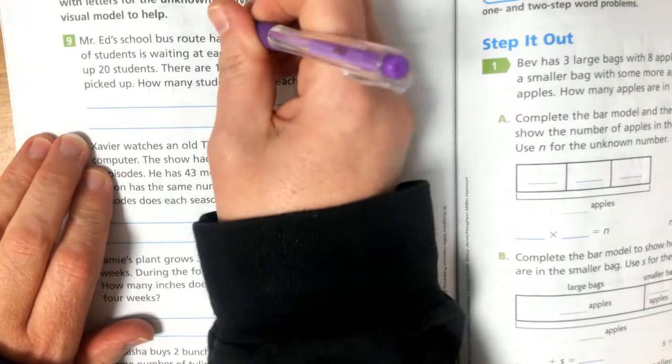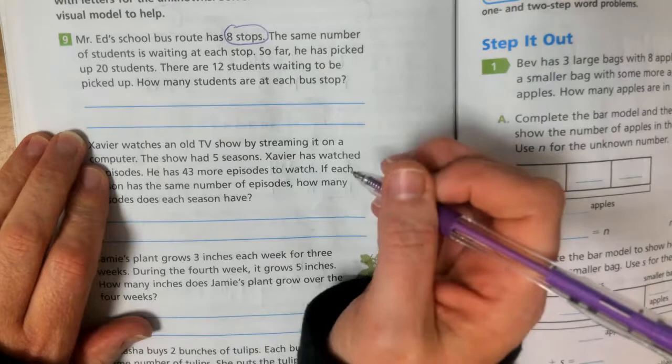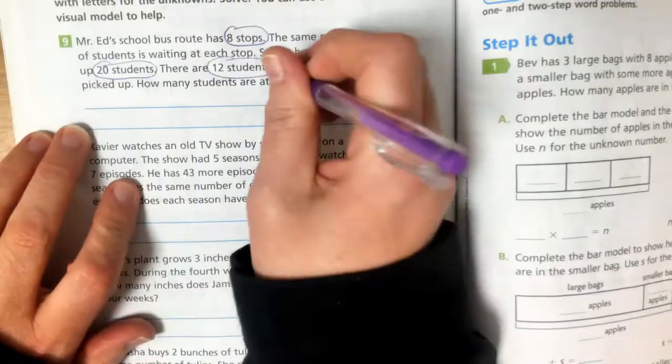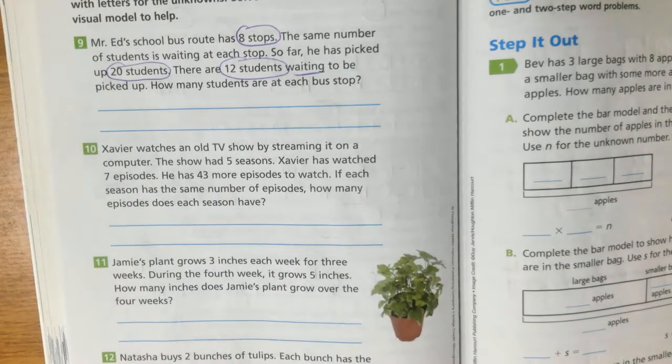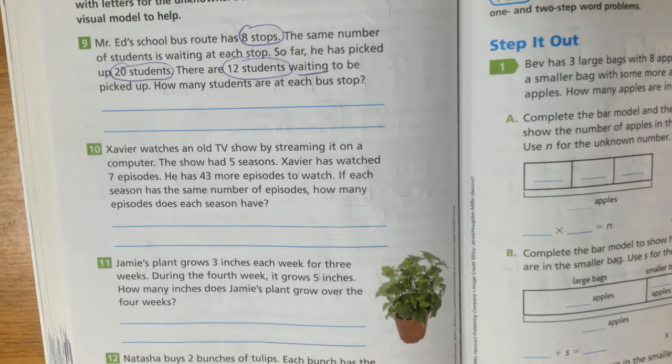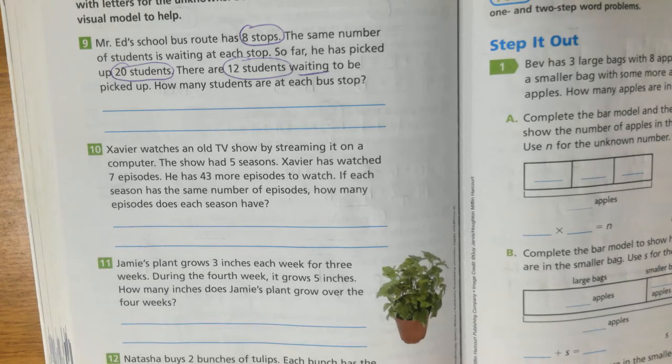So we know that there are 8 stops. He's picked up 20 students so far. And there are 12 students that have not been picked up yet. They're waiting to be picked up. We need to figure out how many students are at each bus stop. So if we know that he's picked up 20 students and there are still 12 students that need to be picked up, if we were to put those two groups together, that would tell us the total number of students that he picks up on his route, right?